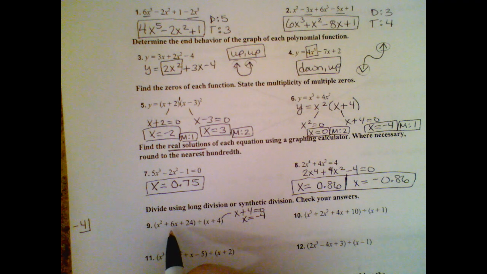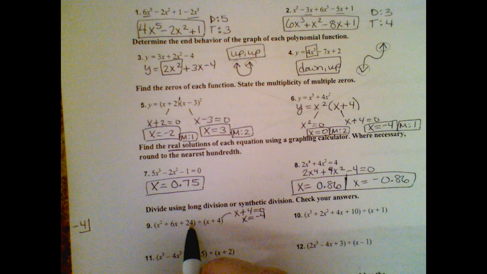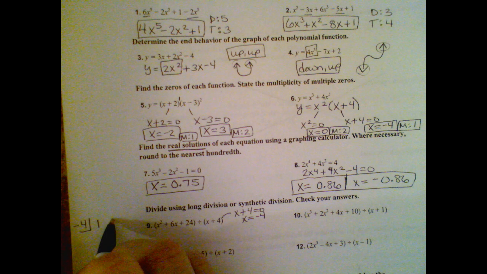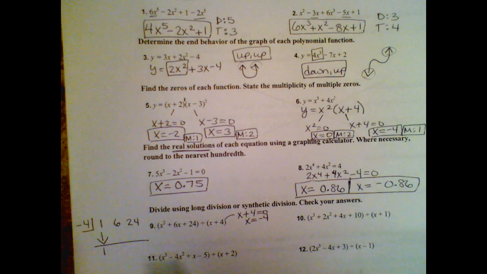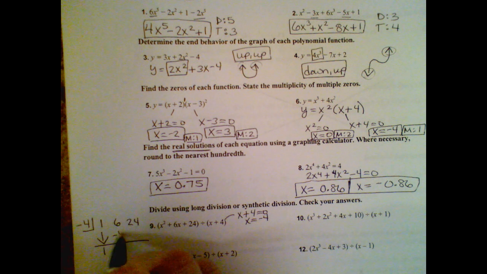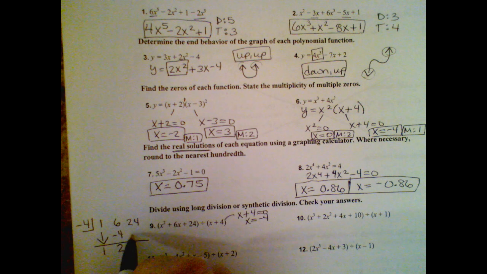And then look to see if they skip any terms. It goes 2, 1, and 0. So we can just write those numbers down. It doesn't skip a term. We drop that first number. It doesn't matter what it is. We just drop it. And then we multiply our diagonals, add our columns. Multiply our diagonals, add our columns.